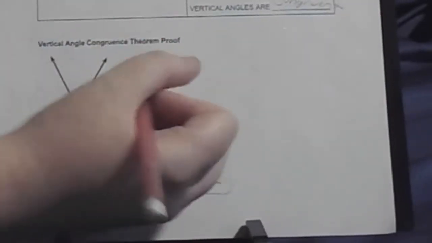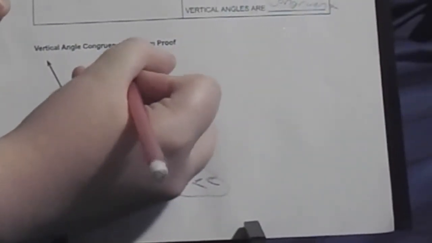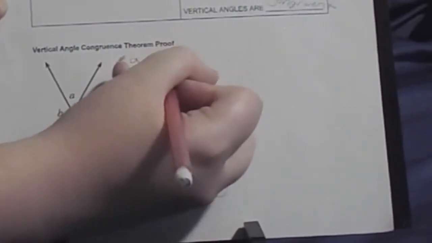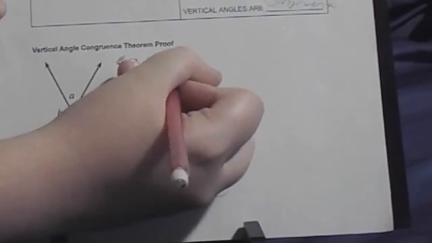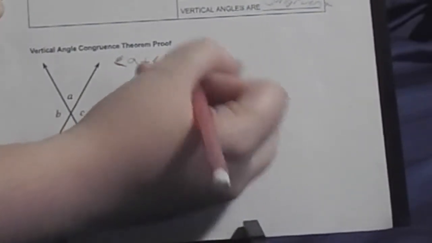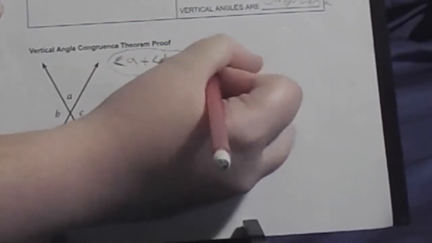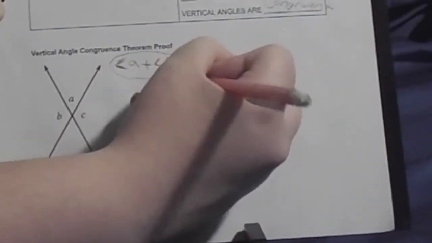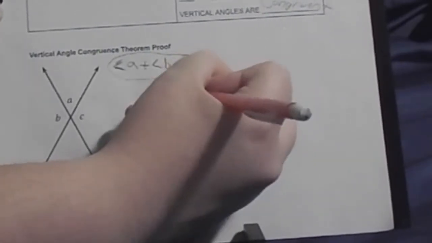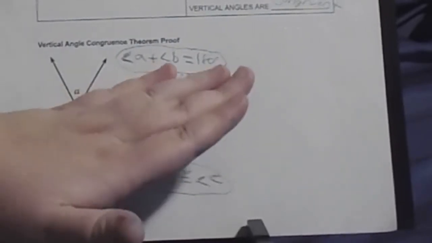So I know that angle A plus angle B have to equal 180. And how do I know that? Well, because they're a straight line pair. Right? So they have to add to 180 because together they make a straight line.